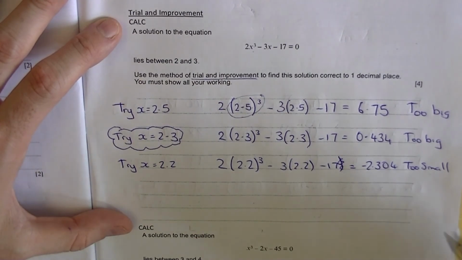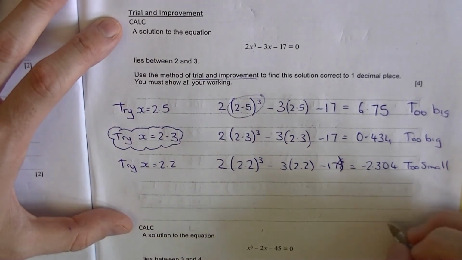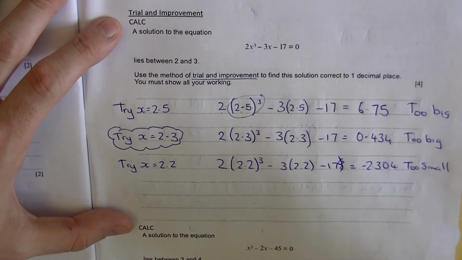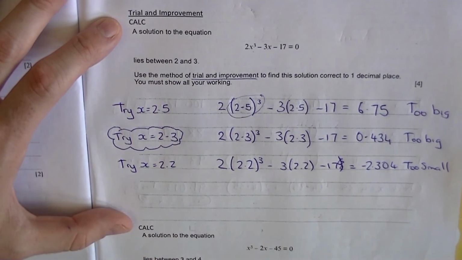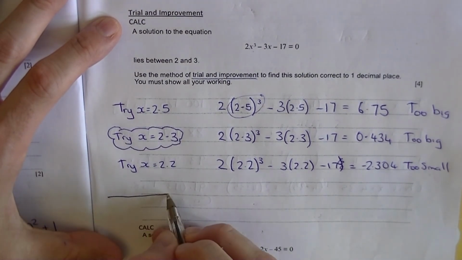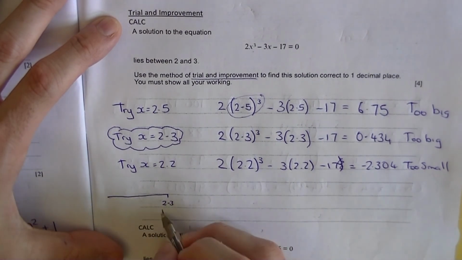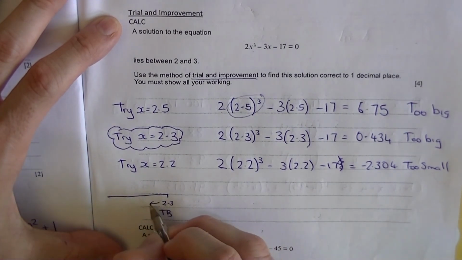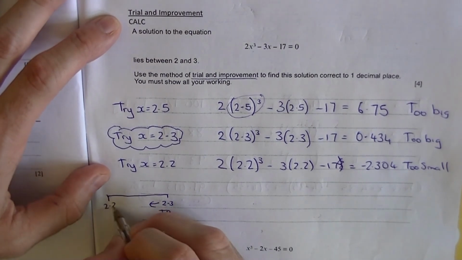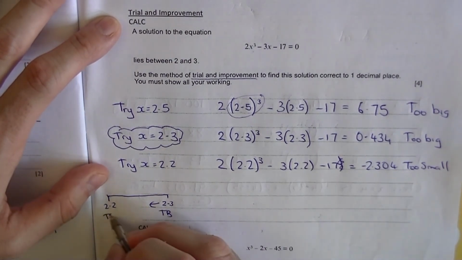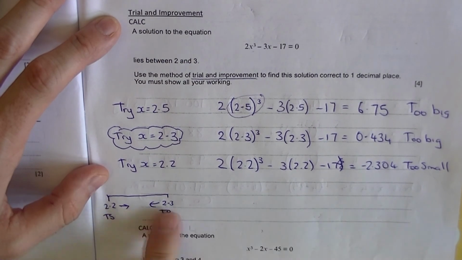However, you will not get full marks for leaving it at saying x is 2.3, even though it's a correct answer. You've got to prove it. So what we are saying is, when I tried 2.3, you don't have to draw this in the exam, but let me just show you. When we put in 2.3, my answer was too big, suggesting the answer is smaller than that. When I used 2.2, my answer was too small. So the answer lies somewhere in between there.